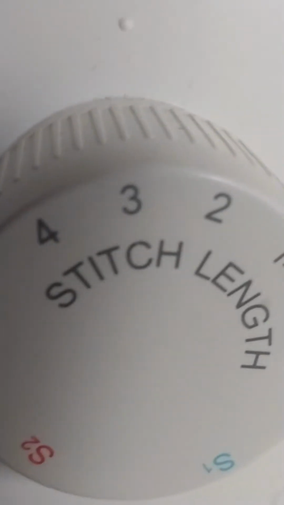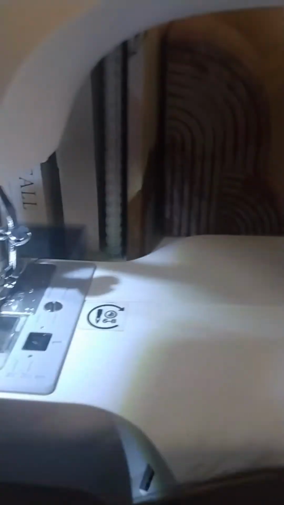Well, go ahead and check your tension. If it's thin fabric, put it on 1.5 tension and 3 on your stitch length. And you should fix it just like this. If not, then we need to talk again, because that means something else is wrong.